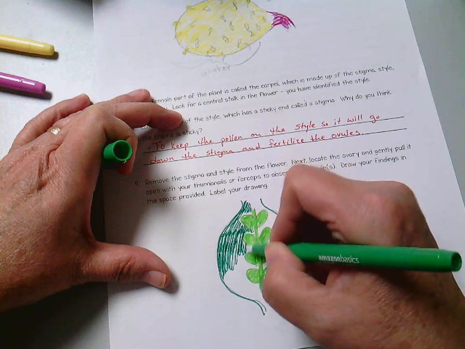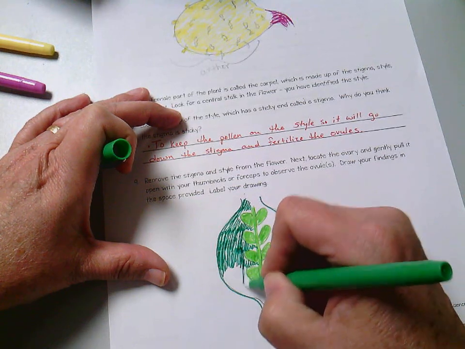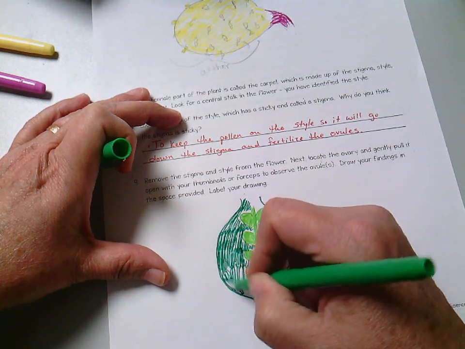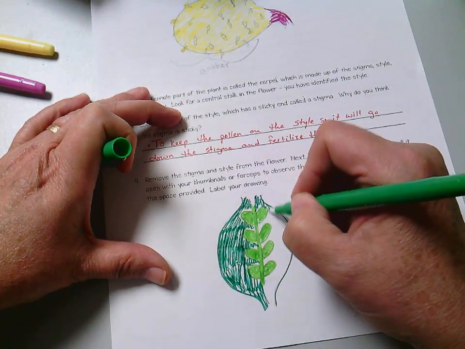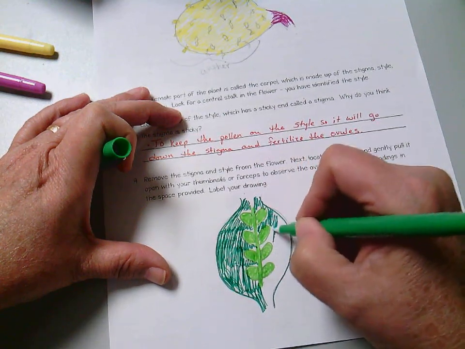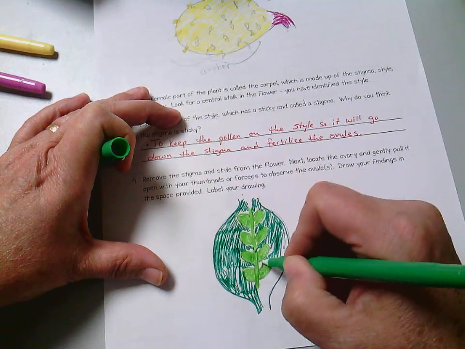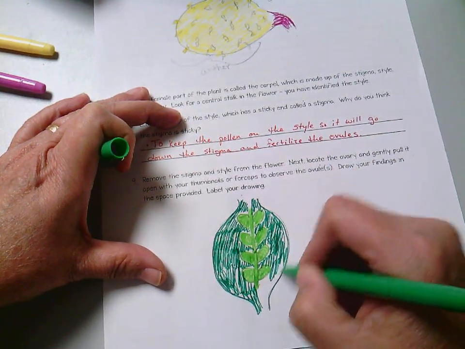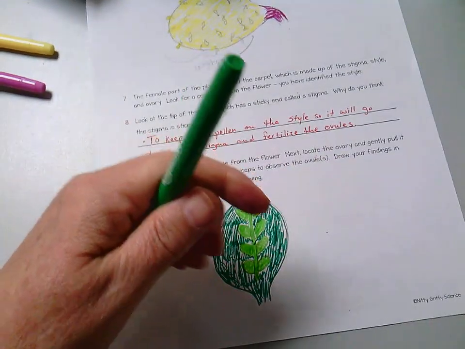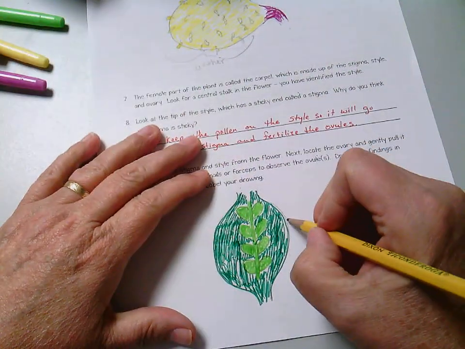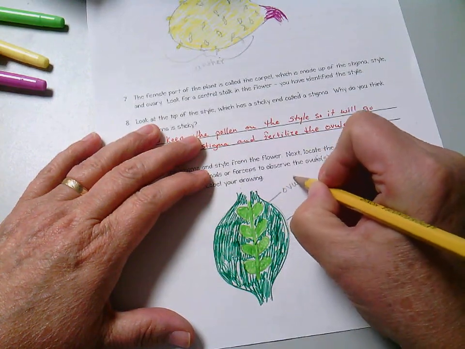Again, take your time, color it nicely. So this is the ovary, and this is the ovule. Okay?